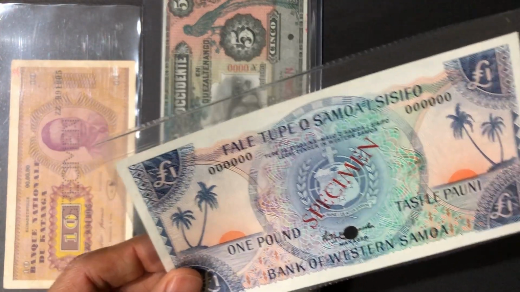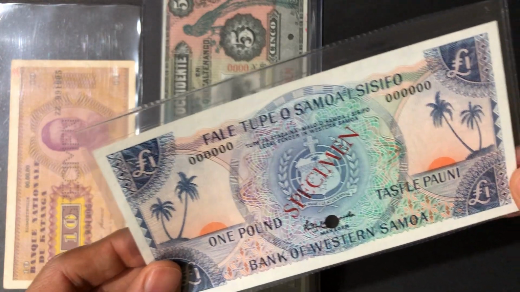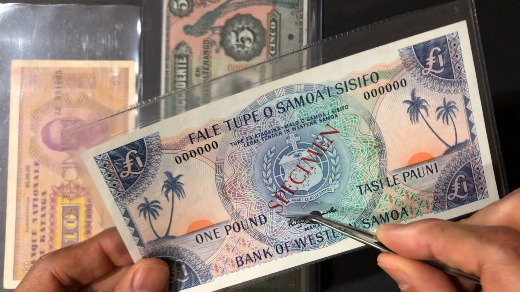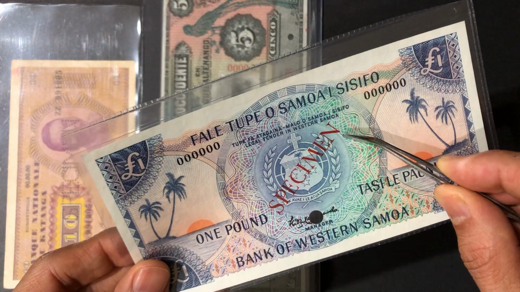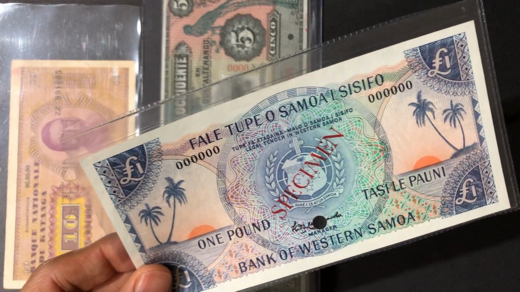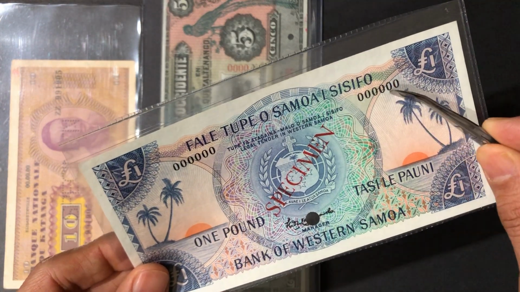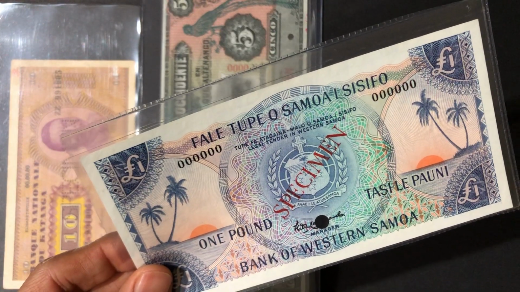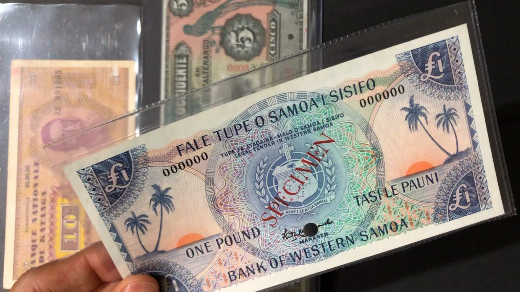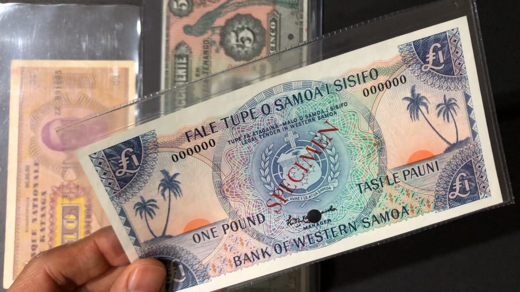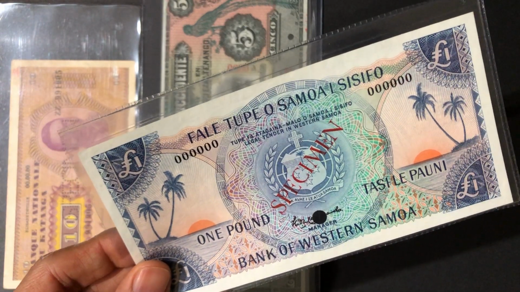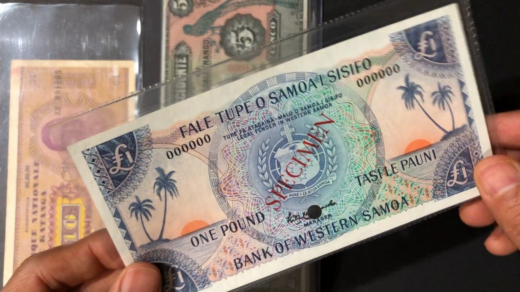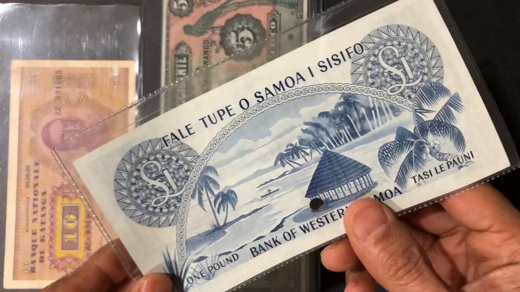So here's a specimen banknote from Samoa, and it has the word specimen overprinted across the face of the banknote. The serial numbers are all zeros. So these specimen banknotes have no face value. These are issued prior to release of new banknotes as a reference, so the banks know what a genuine note looks like.